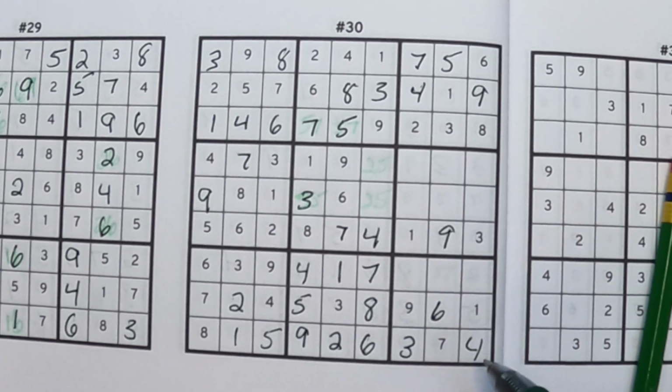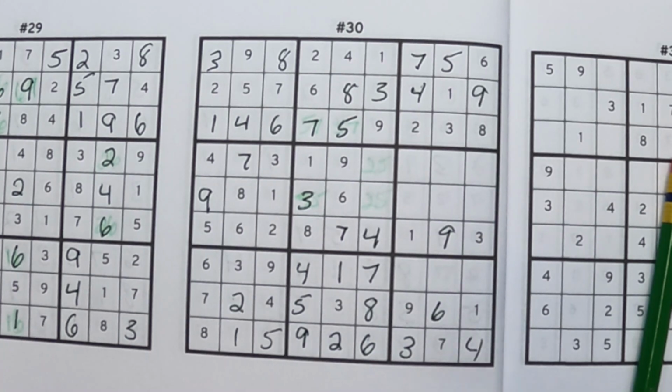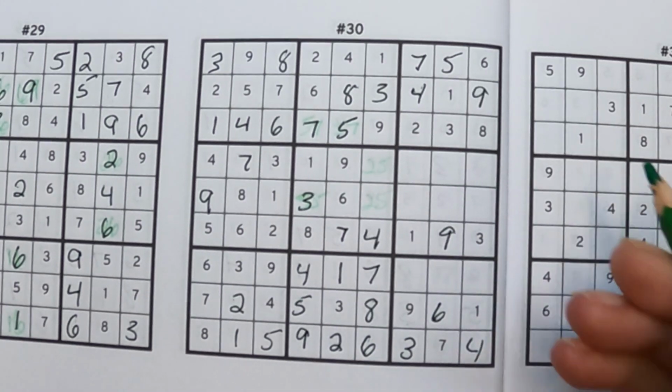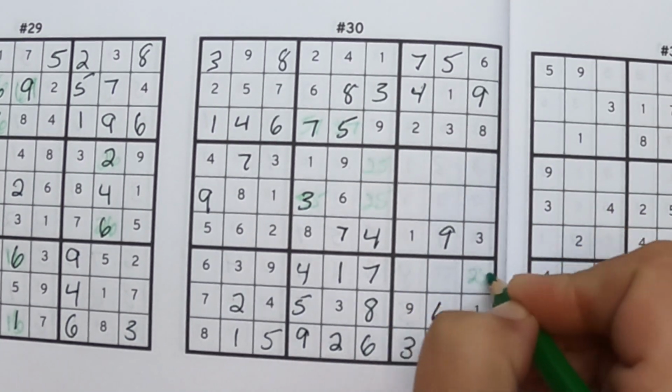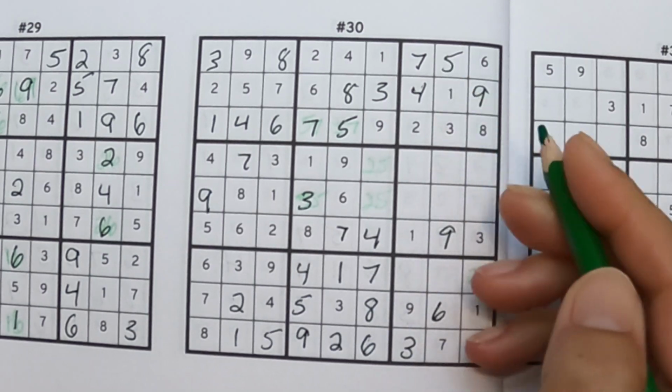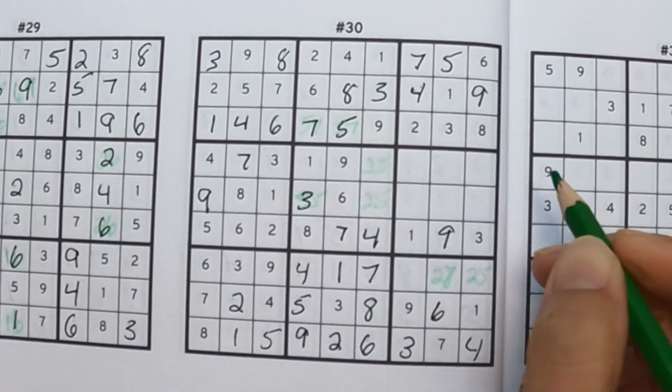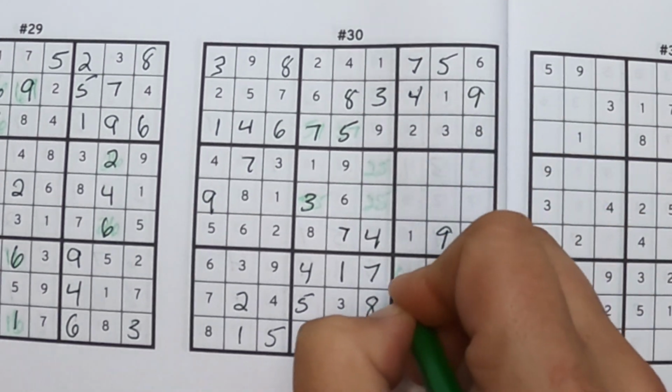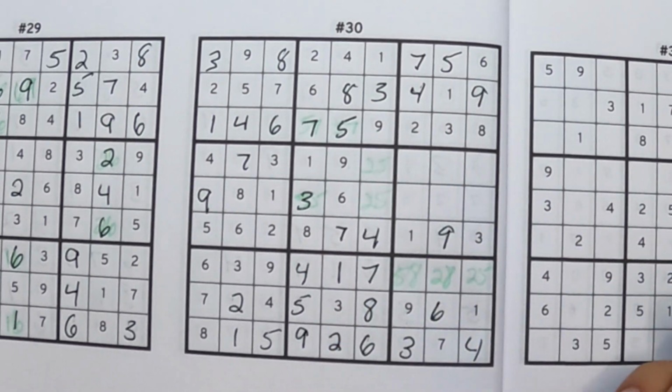For this box, we're missing 2, 5, and 8. We've got an 8 here, so 2, 5. 5 here, so 2, 8. 2 here, so 5, 8.